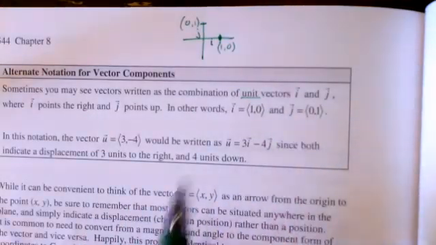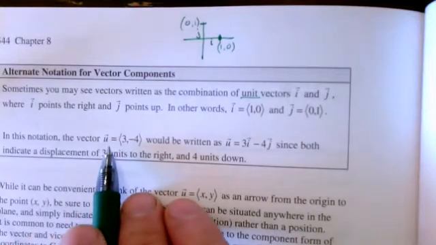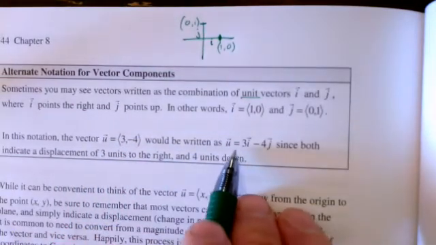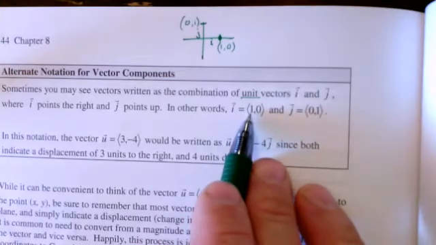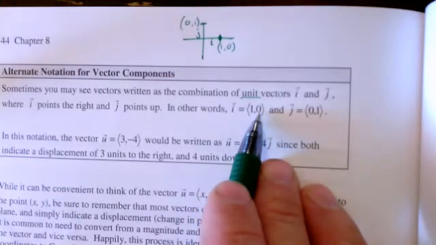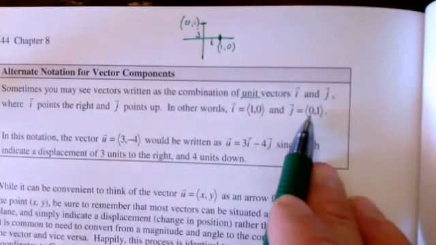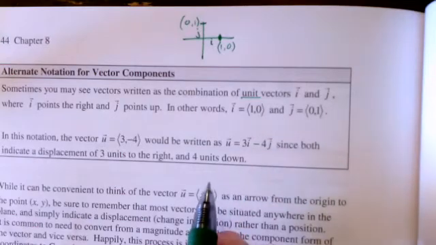And j has this. So in this notation, the vector U, <3, -4>, could be written as 3 of the i's. Notice that I can multiply this one by 3: 3 times 1 is 3, 3 times 0 is 0. And then 4j: 4 times 0 is 0, and 4 times 1 is 4. This is just using scalar multiplication.